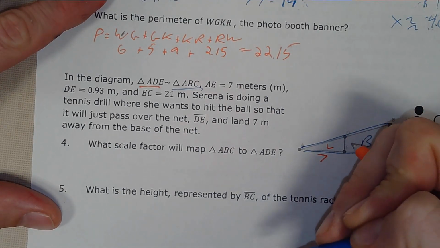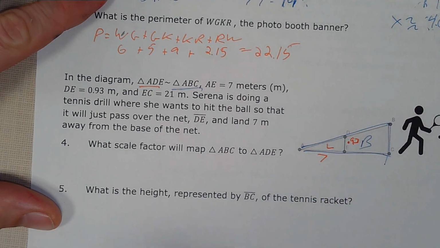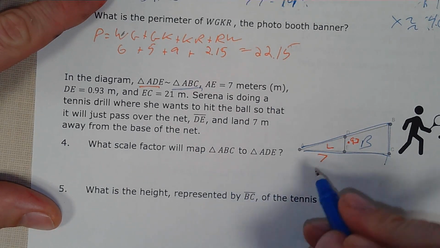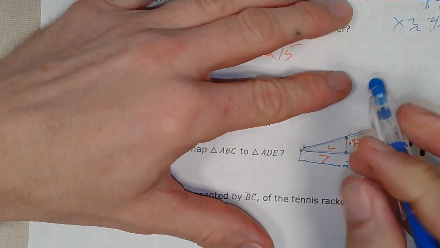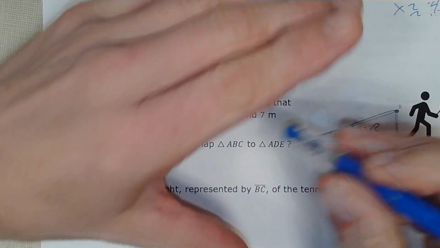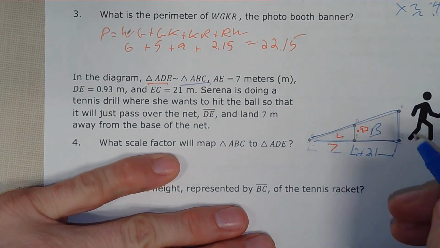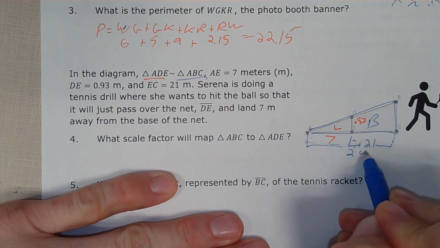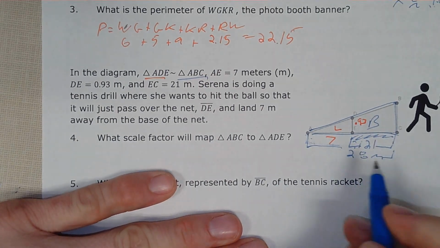DE is 0.93. And EC is 21 meters. Oh wait, no, hold on a minute. That's AC. I tried to be tricky. EC is 21 meters. Right, so that means that AC is 28 meters. Don't be fooled. That is not the entire length.